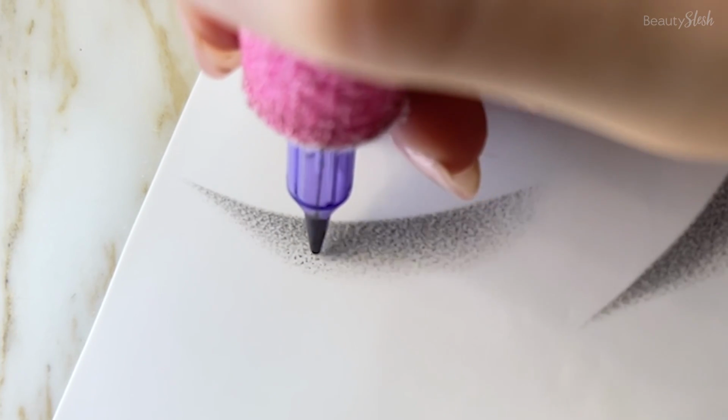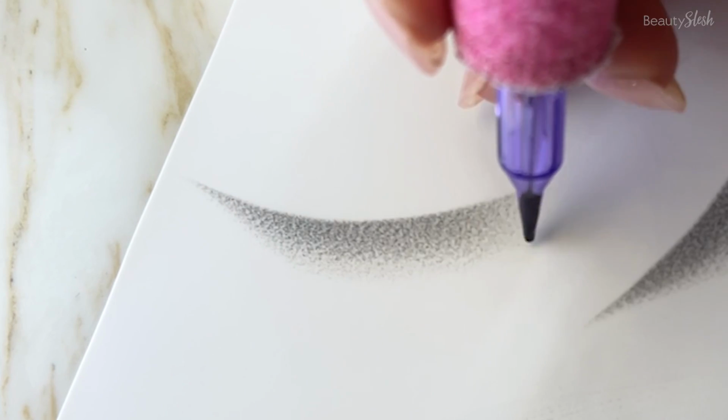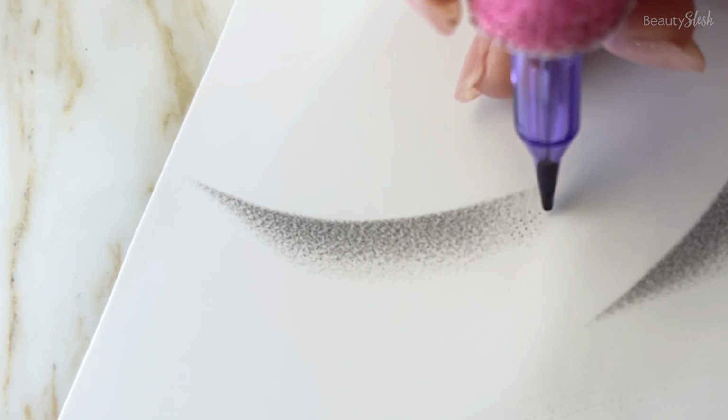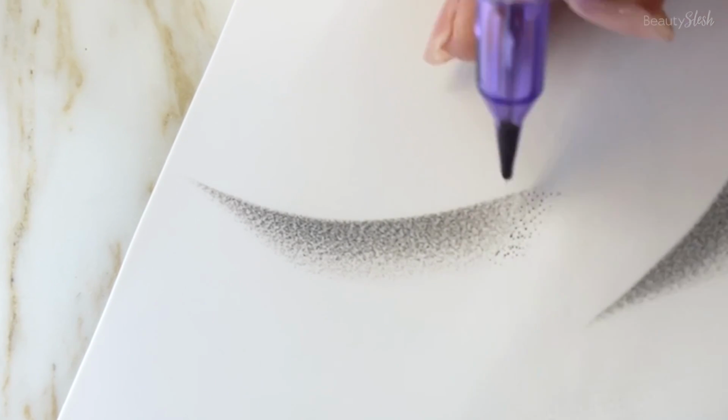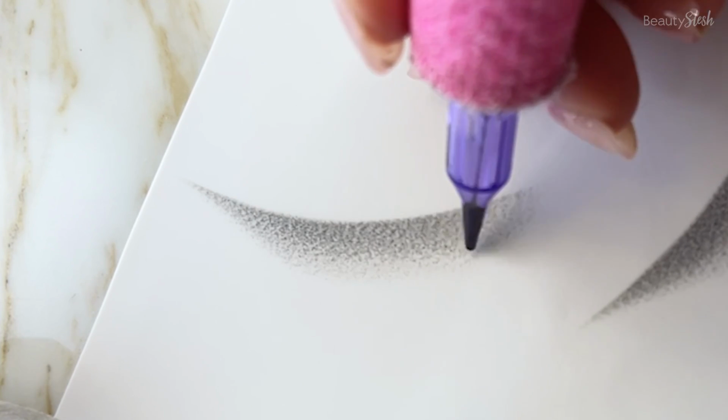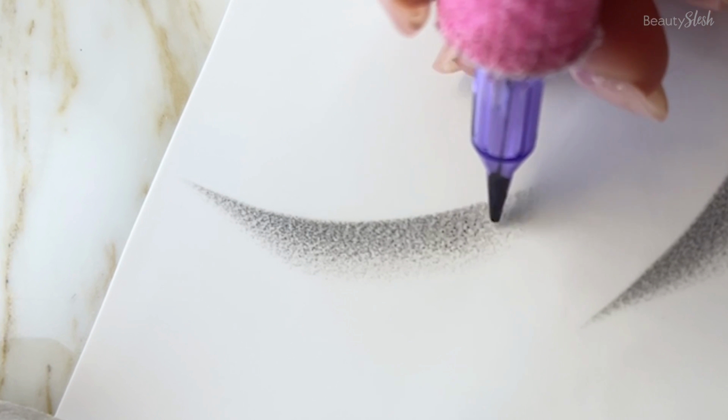Also, if you're a beginner, you can try to use this type of latex and inorganic pigment. This way you will have to do many passes and it will make you practice more to achieve a beautiful eyebrow. I hope you like this 3D eyebrow.